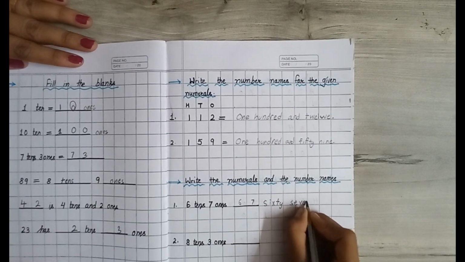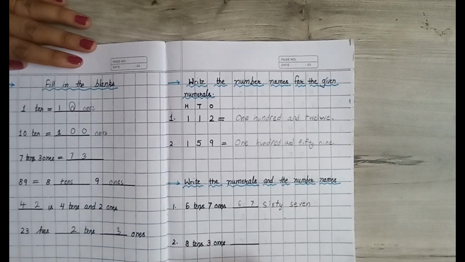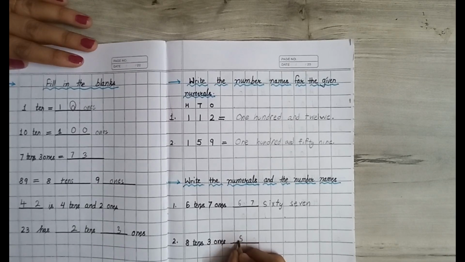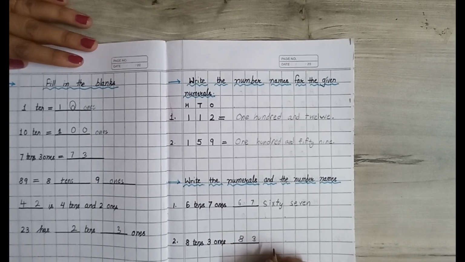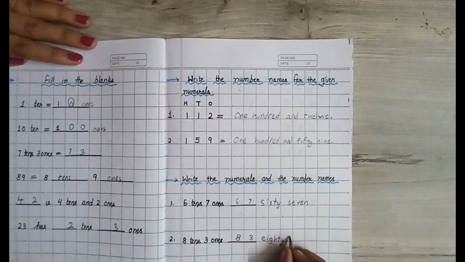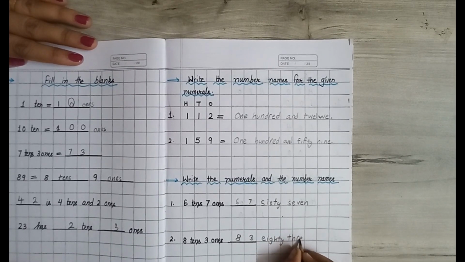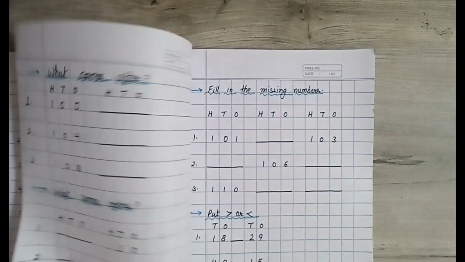Very good. 8 tens and 3 ones will become 83. Now you have to write the number names of 83. Okay, let's see what will be the next.